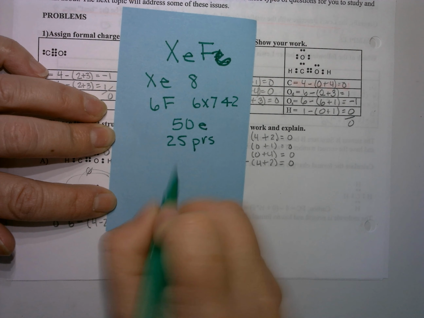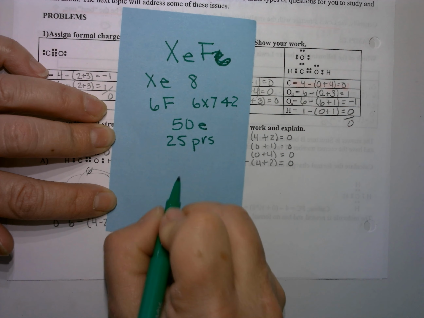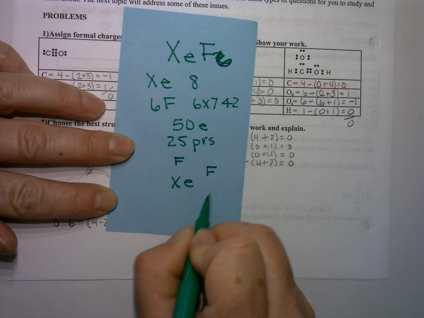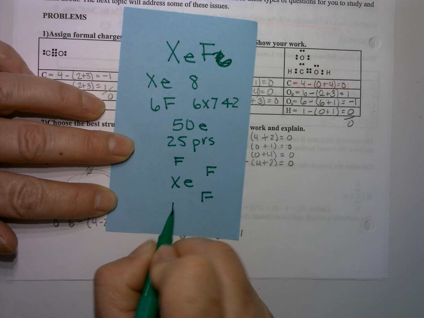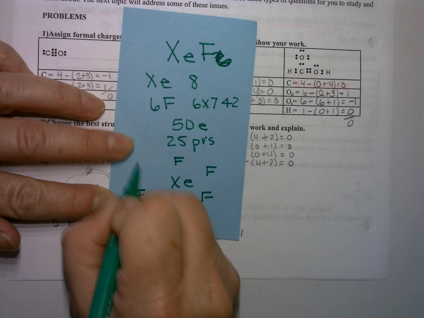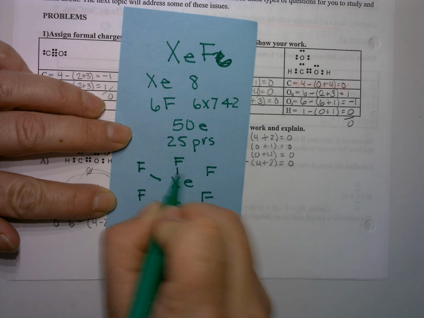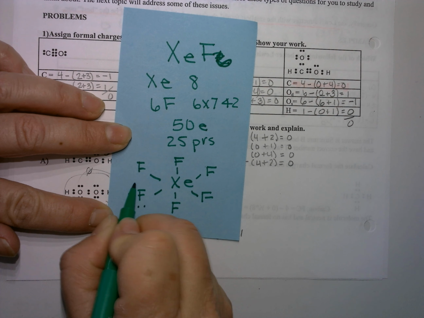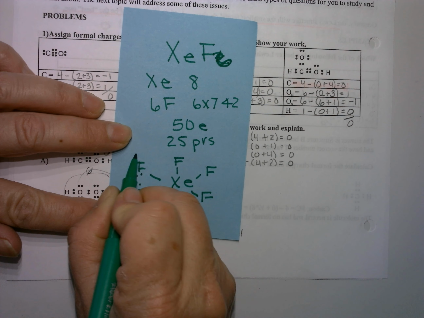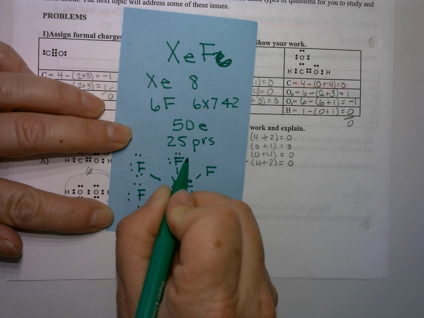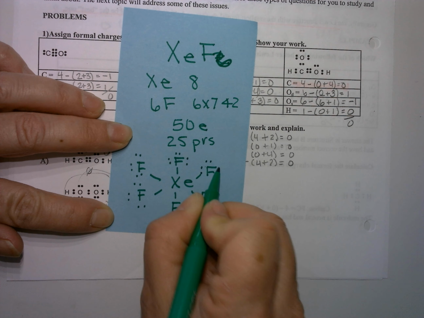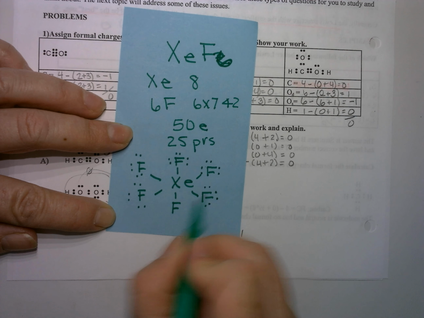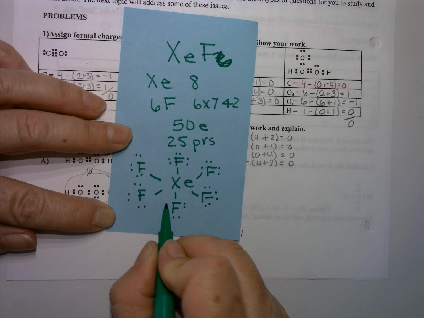Right? So I'm making my wheel. So I'm going to put xenon in the middle, and then I'm just going to put my fluorines around. So 1, 2, 3, 4, 5, 6, 7, 8, 9, 10, 11, 12, 13, 14, 15, 16, 17, 18, 19, 20, 21, 22, 23, 24.